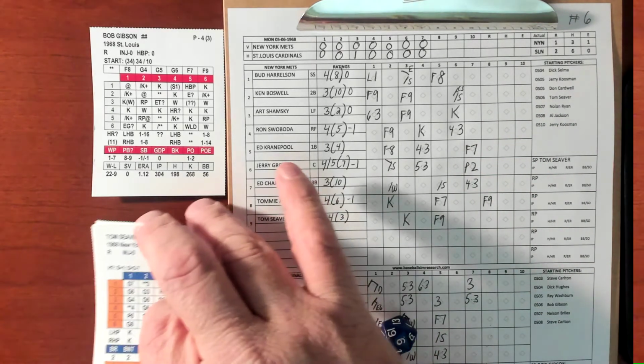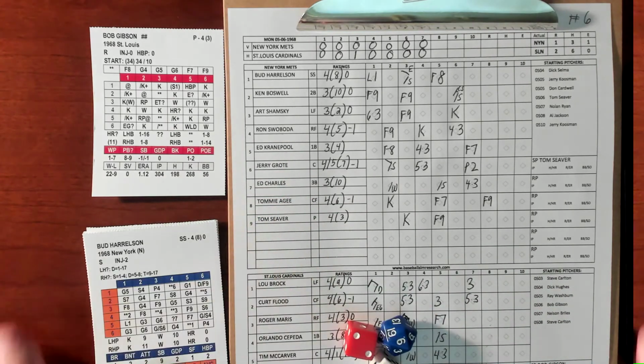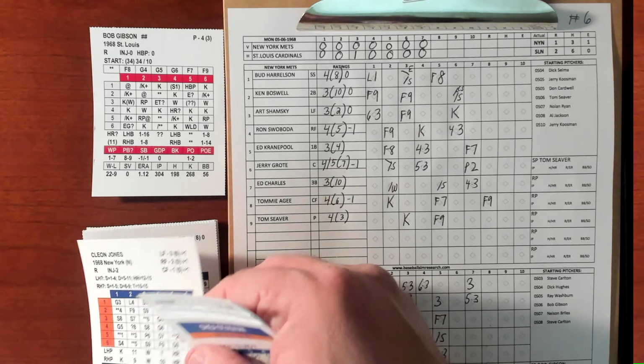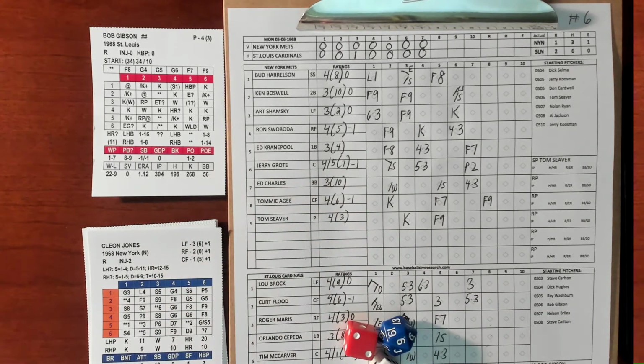Seaver's the batter. We're going to get a pinch hitter for him. They need runs. As much as I'd like to continue it here, he needs to get some runs. We're going to bring in Cleon Jones as the pinch hitter. See what he can do. Bring Seaver to the bench and then look for a reliever in the bottom of the 8th.